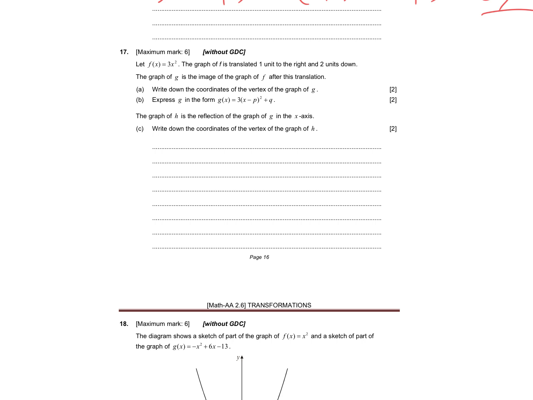All right, 17, the graph is translated 1 unit right, 2 units down. G is the image of F after this translation. Write down the coordinates. Okay, so the coordinates of F are just 0, 0. If we wrote it like this, that's the coordinates. So G is going to be 1 unit to the right, which is going to be 1, and 2 units down, so -2. And we want to express g at x like that. So it's going to be 3x minus 1 squared minus 2.